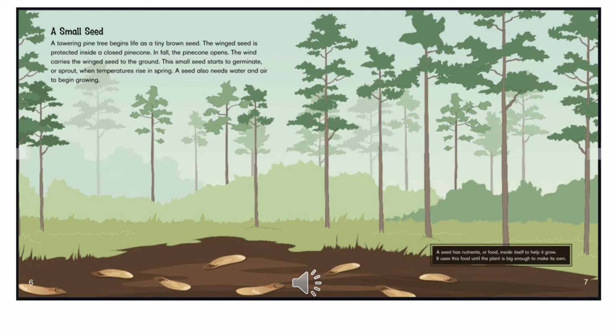A small seed. A towering pine tree begins life as a tiny brown seed. The winged seed is protected inside a closed pine cone. In fall, the pine cone opens. The wind carries the winged seed to the ground. This small seed starts to germinate or sprout. When temperatures rise in spring, a seed also needs water and air to begin growing. And then if you look at the caption at the bottom of page 7, it says, a seed has nutrients or food inside of itself to help it grow. It uses this food until the plant is big enough to make its own.